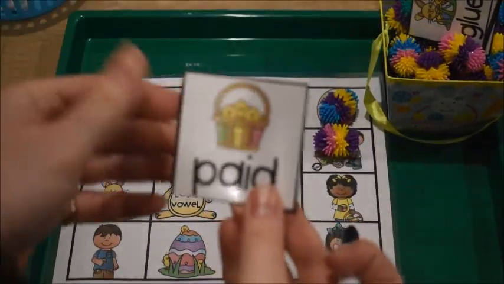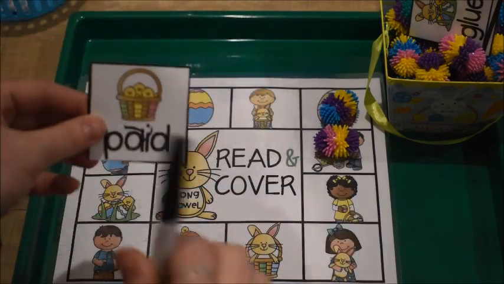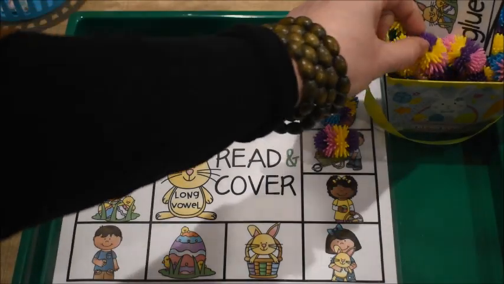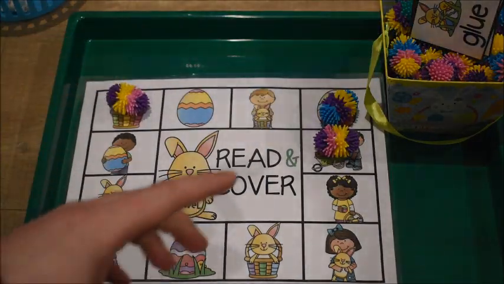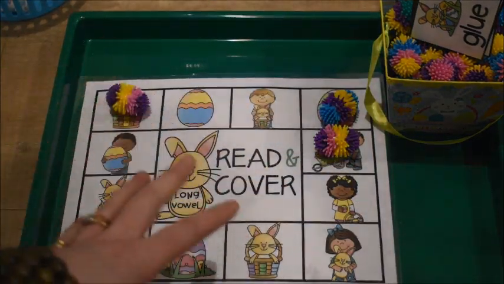All right, this is the word paid. So we're going to mark it long, and then we're going to find our picture that matches, which is right there. And we're going to cover it up. So you get the idea. He's going to continue grabbing cards out of the basket, reading them, marking them, and covering up the whole mat.